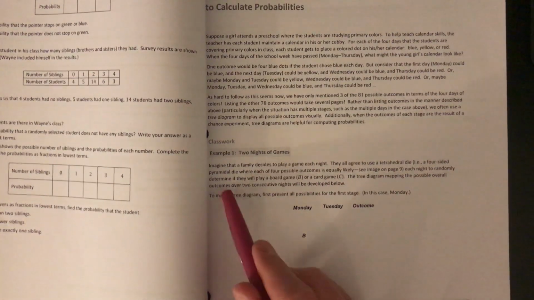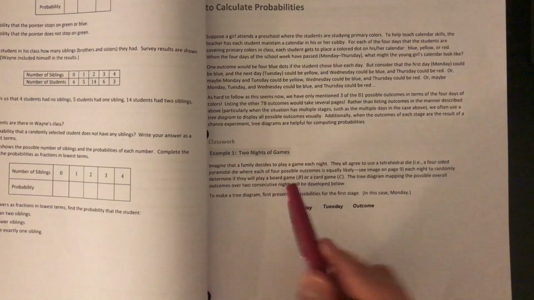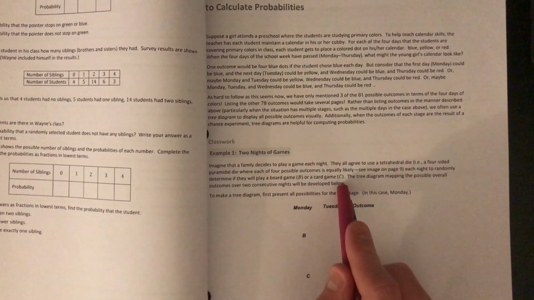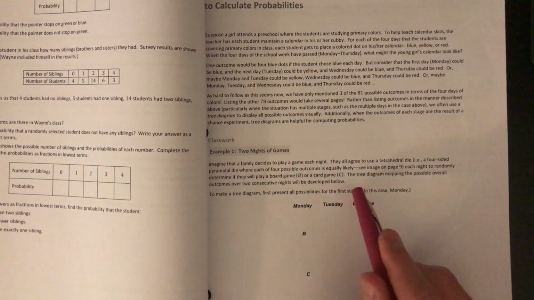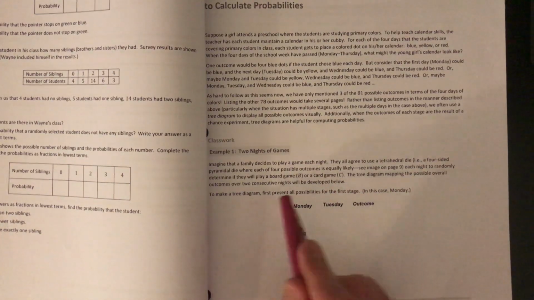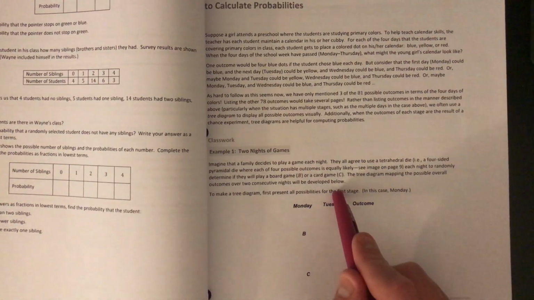Each night, to randomly determine if they will play a board game, which we will represent with the letter B, or a card game, which we will represent with the letter C. The tree diagram mapping the possible overall outcomes over 2 consecutive nights will be developed below.